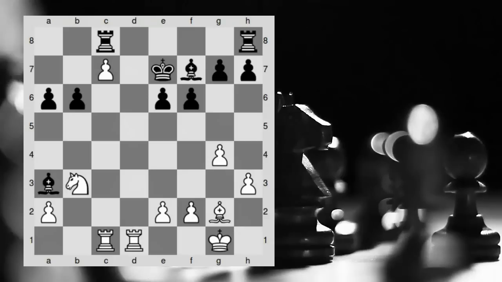Here, of course, you can see white has a very strong passed pawn on the c-file. Despite the fact that the position is open and black has two bishops, this passed c-pawn will probably prove decisive.